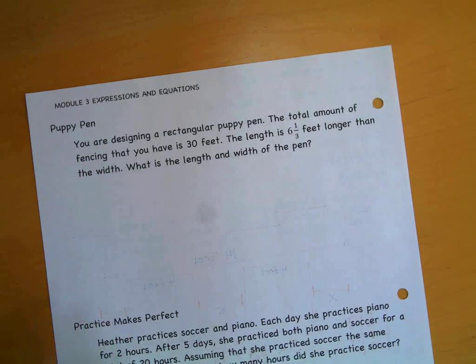So we have a puppy pen. You are designing a rectangular puppy pen. The total amount of fencing that you have is 30 feet. The length is 6 1/3 feet longer than the width. What is the length and what is the width of the puppy pen?